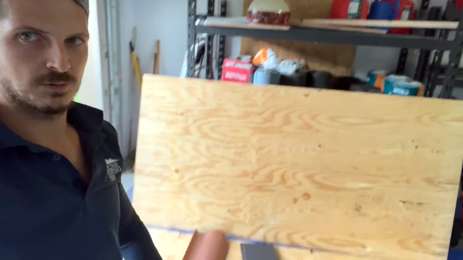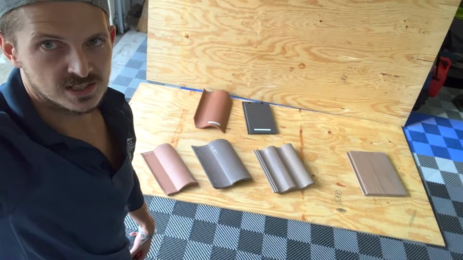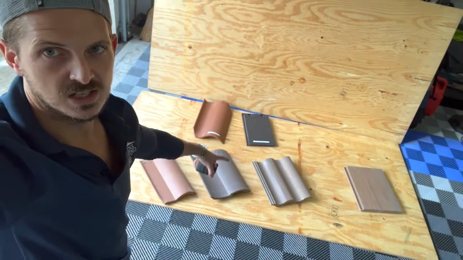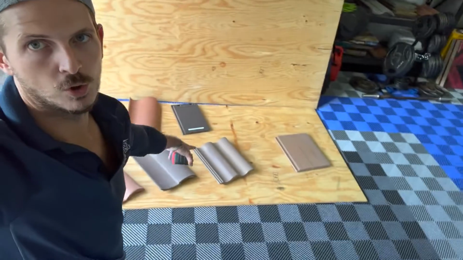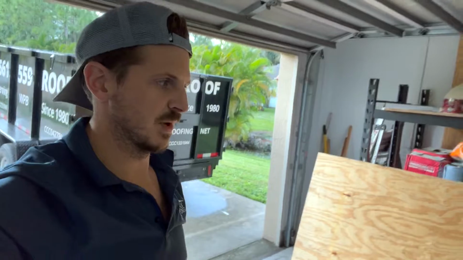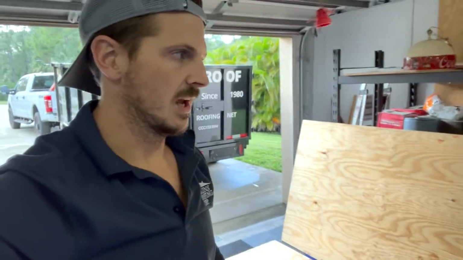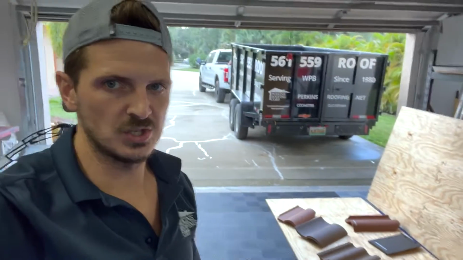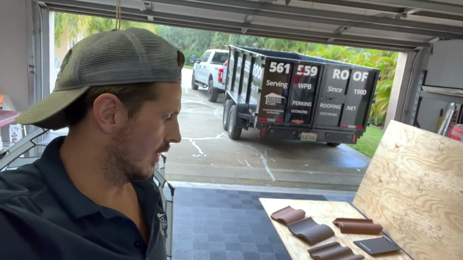So, like I said, I want to try to keep this video short. That's what we got behind us here. You can see our S tiles, double roll, flat tiles. Those are your basics for tile profiles, besides barrel tile, which is the pan and cap method, and then just having smaller pieces.